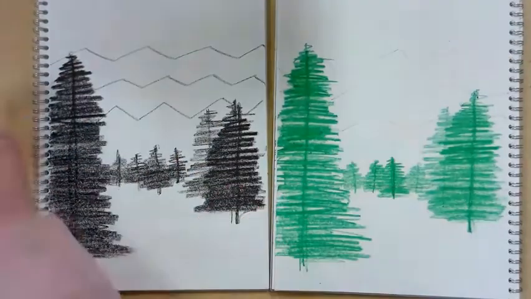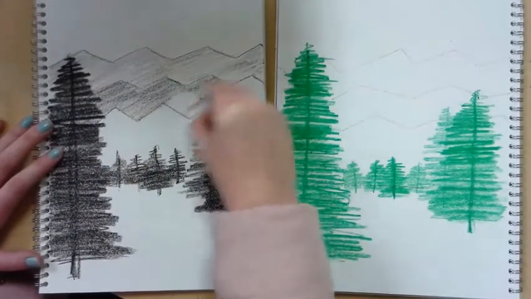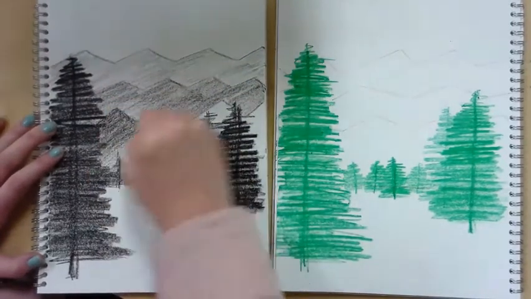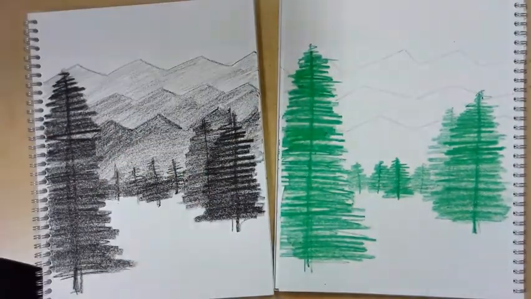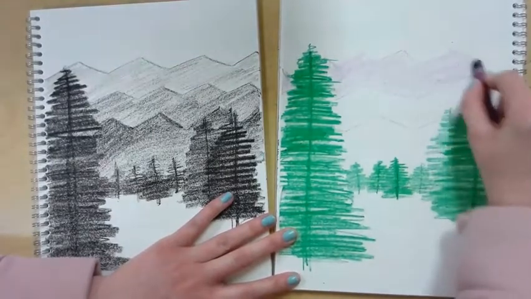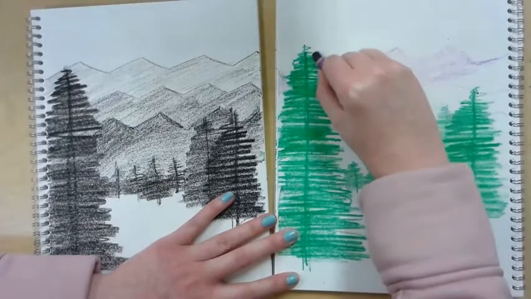We learned how things in the way background are lighter in color, and then as things get closer to us, color is darker. And we learned about how things that are closer to us are lower on the page, and things that are farther away are higher up on the page.